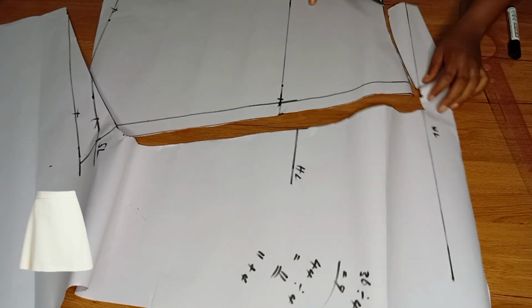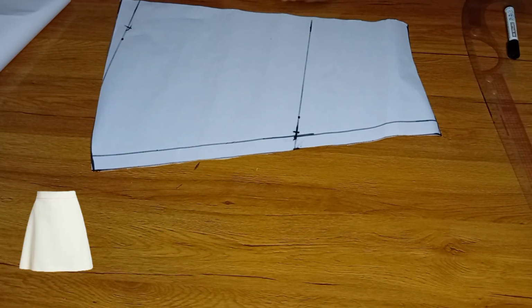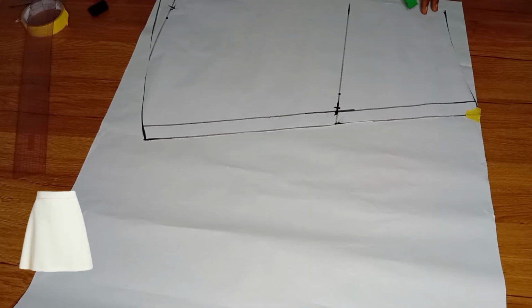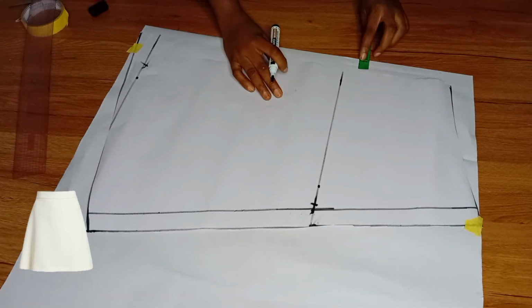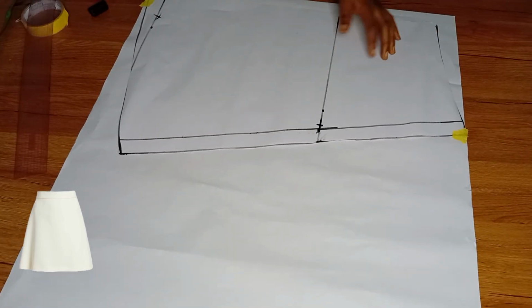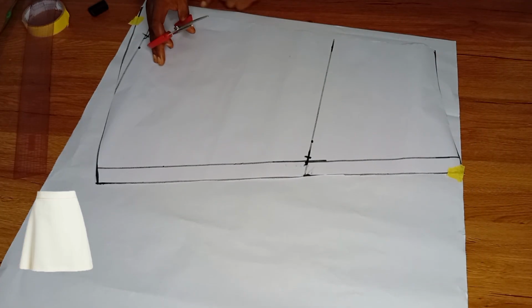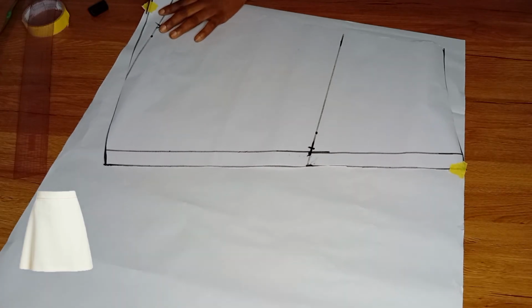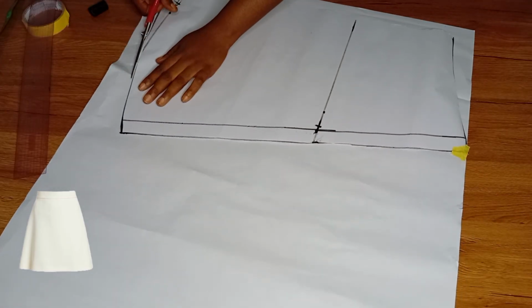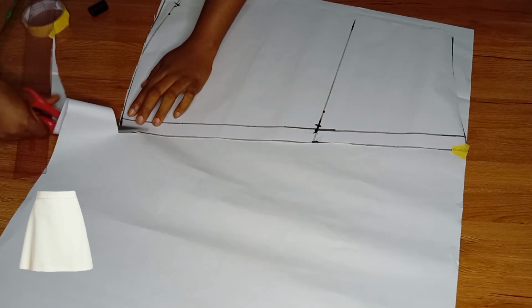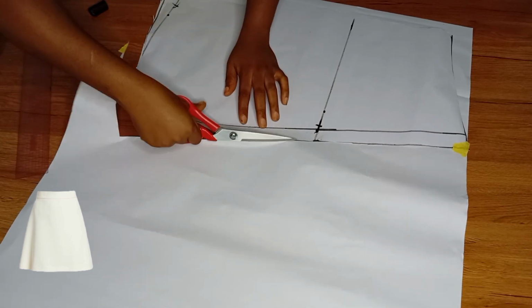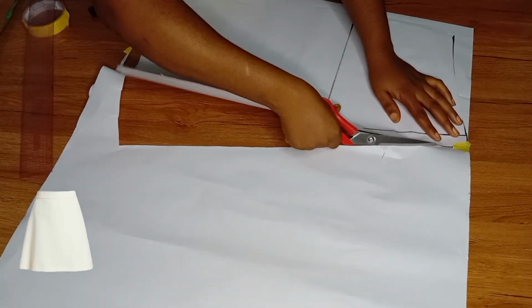But if you decide to add your zip at the side of your skirt, you don't need to add zipper allowance. You can just go on and cut exactly. So this is where I'm trying to add my zipper allowance, just 1 inch. You add your zipper allowance 1 inch and cut your back just as you are seeing me doing it. You cut the exact shape. The only difference is the zipper allowance you added at the center front.